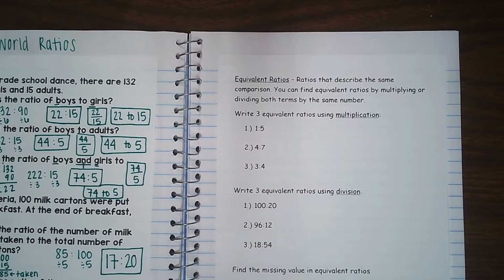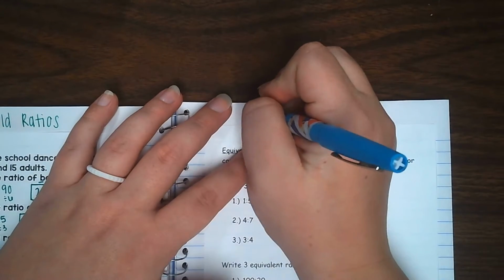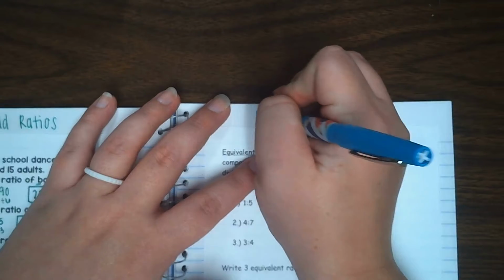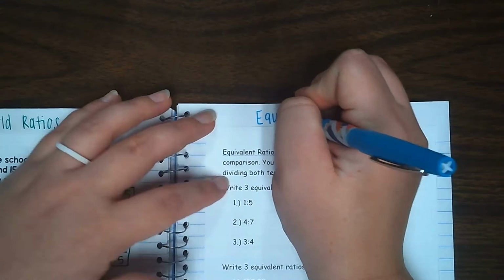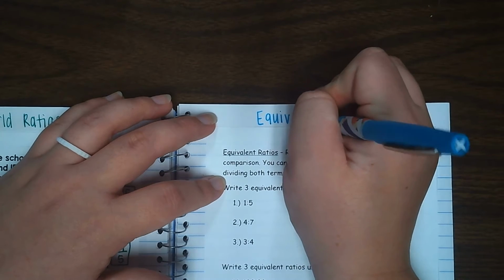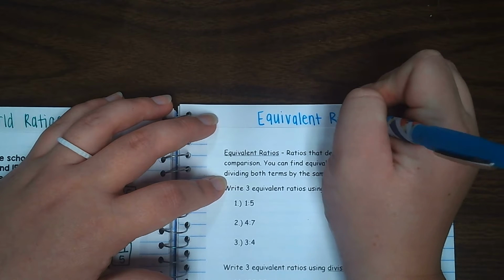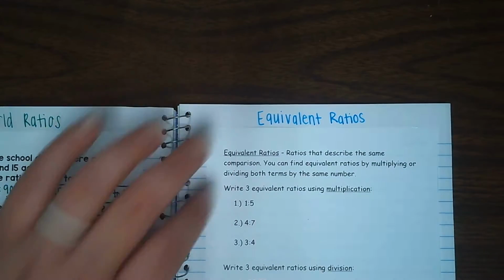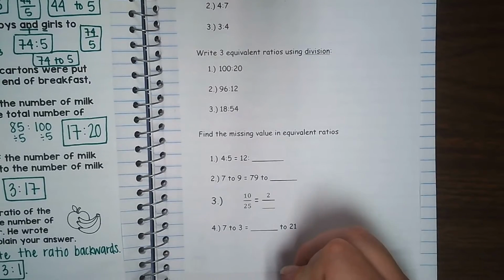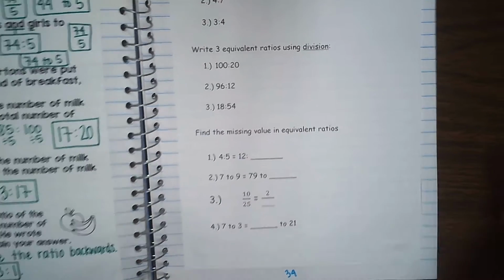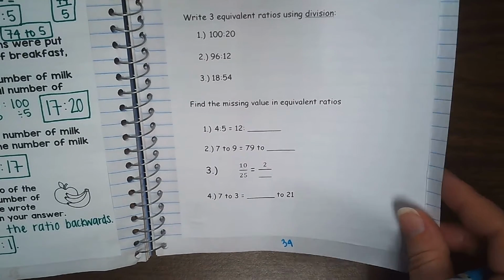Alright, today we're going to be working on equivalent ratios. So that's our title for today. Equivalent ratios. And we are working on page 34 and page 35.